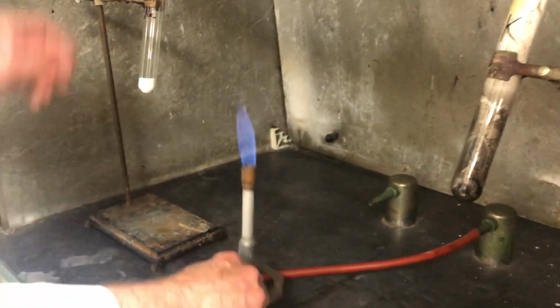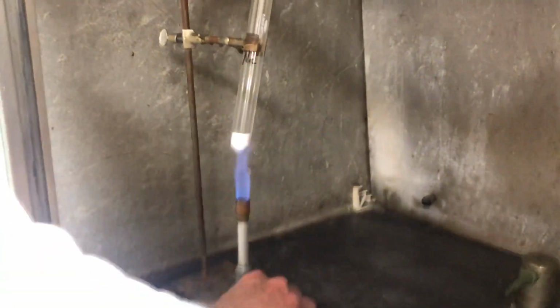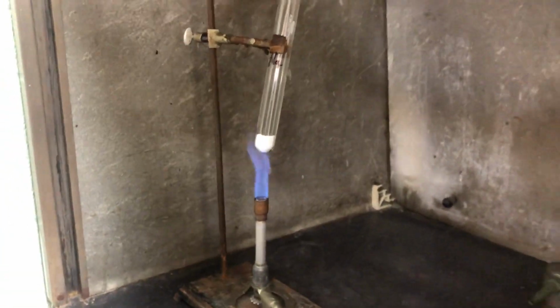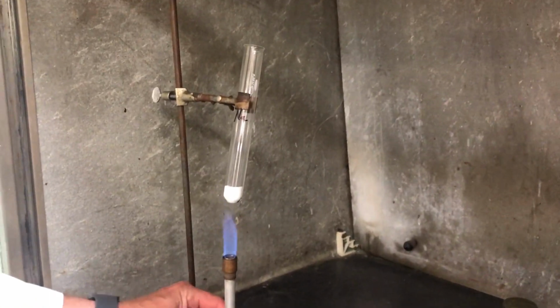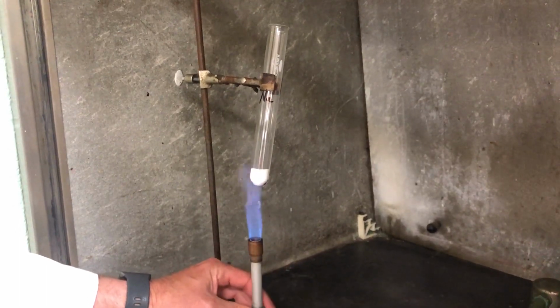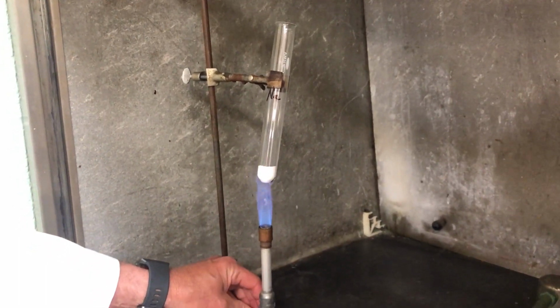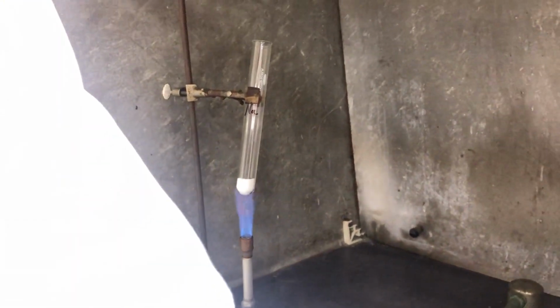All right, so we're going to do the same thing with the sodium over here. Put that over here. Making sure I got a good amount of it. There we go. And again, it will take just a few moments. I'll set this one aside. Move your fuel panel there.